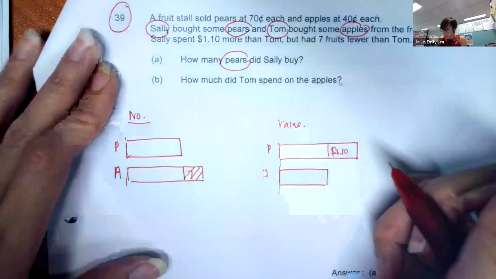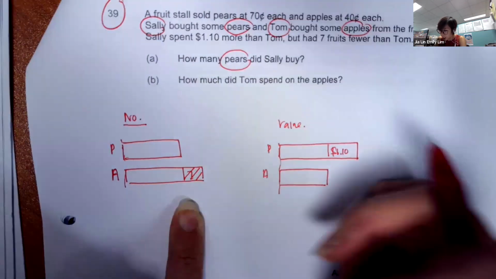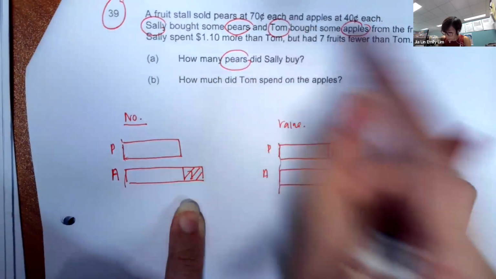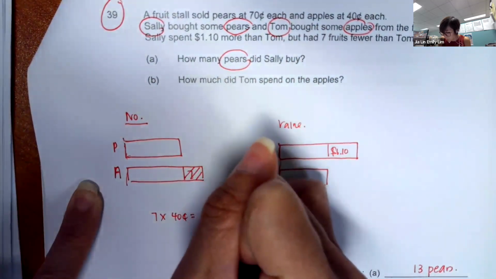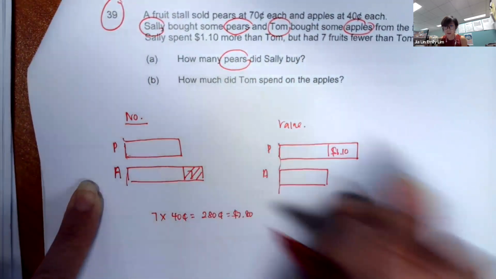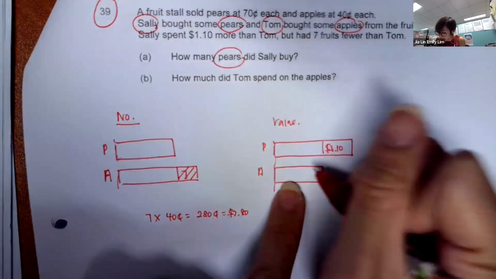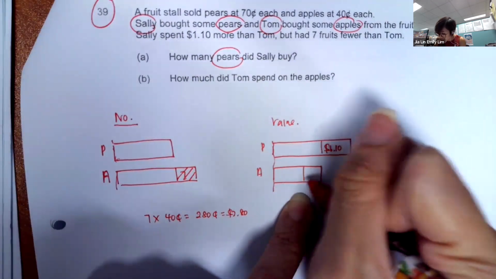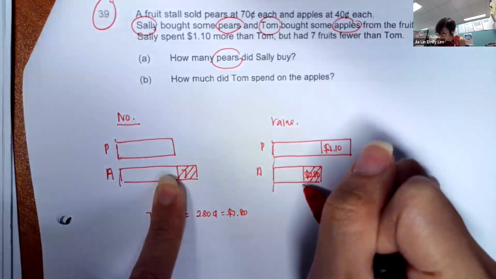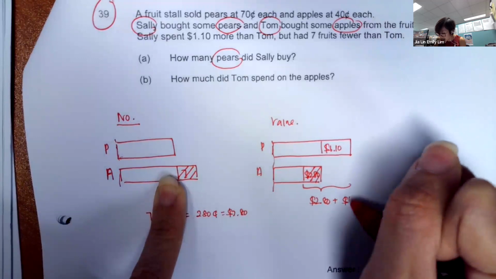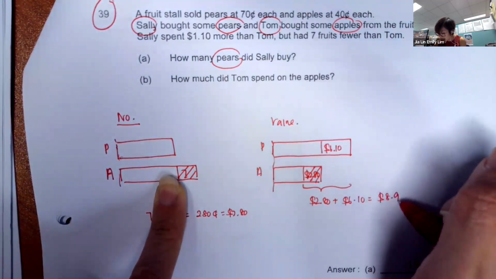Okay. So when I remove 7 apples, 1 apple is 40 cents. So 7 times 40 cents would be 280 cents, which is $2.80. So I'm going to remove the $2.80 from here as well, since I'm removing the 7. So they have a gap total here of $2.80 plus $1.10 now, which is $3.90.